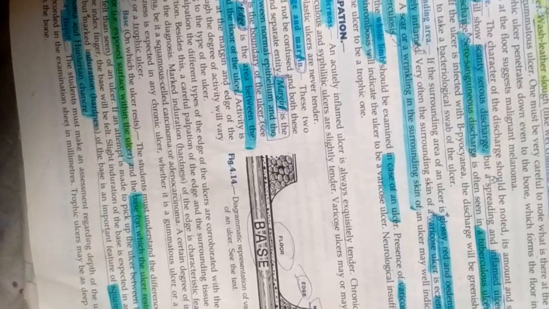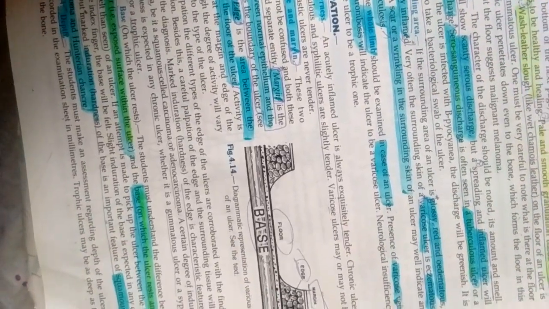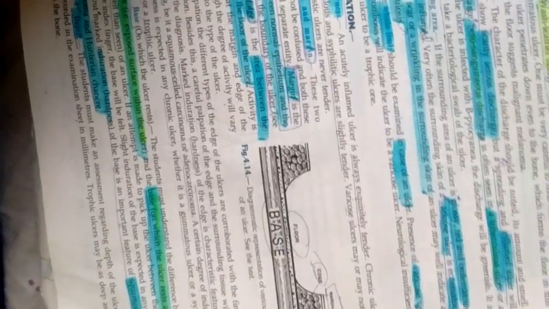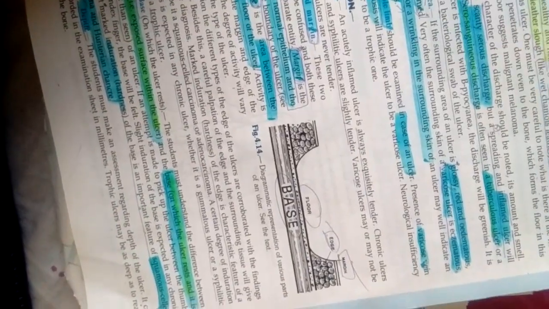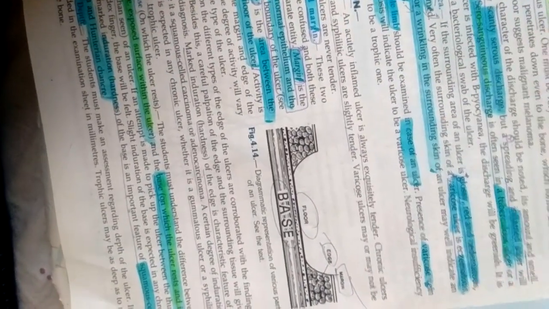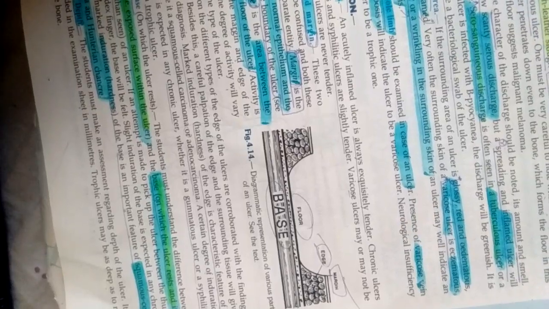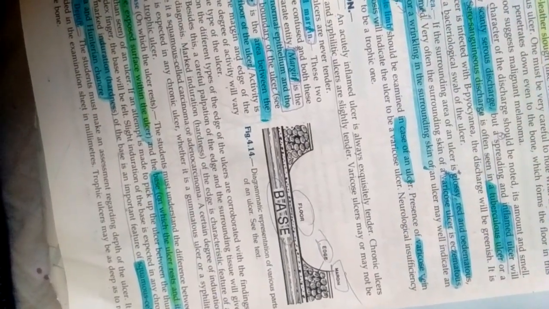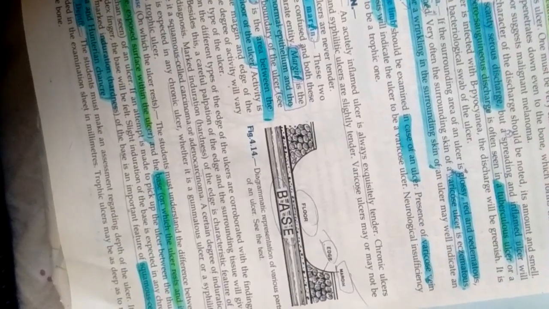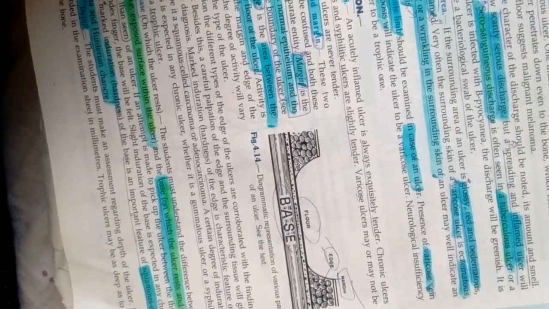Then we have to do palpation. First, we have to check temperature, then tenderness. Acute inflamed ulcer will be very tender, and chronic ulcer might be tender but only slightly tender. Varicose ulcer may or may not be tender. Neoplastic ulcer are never tender.